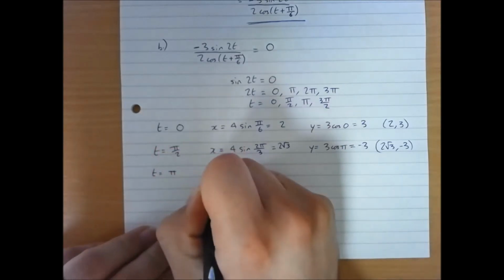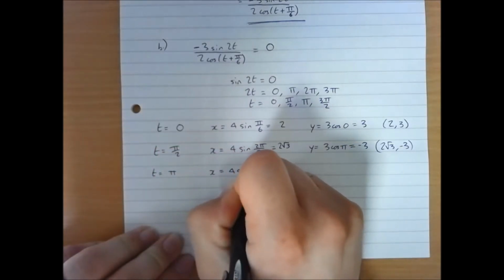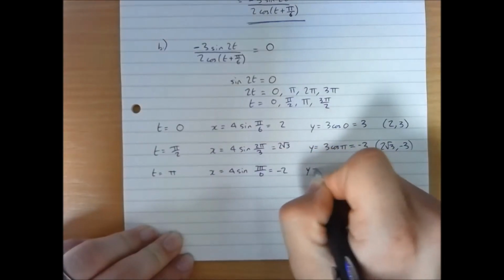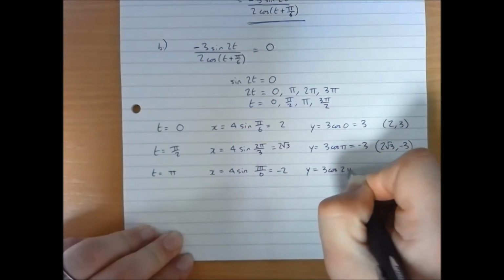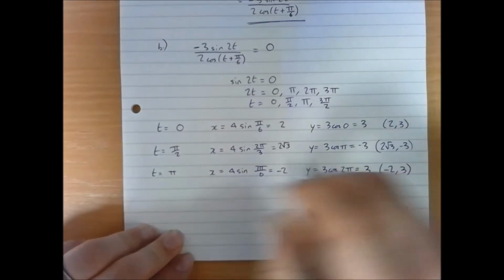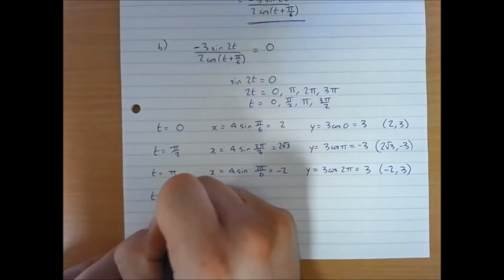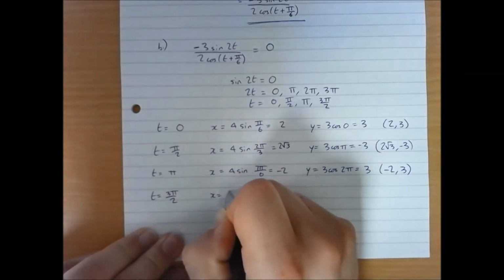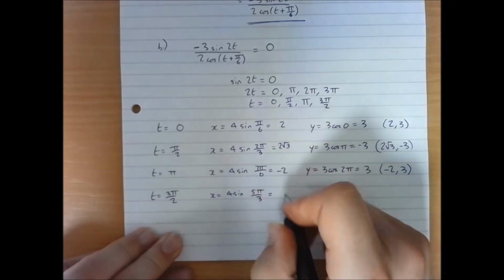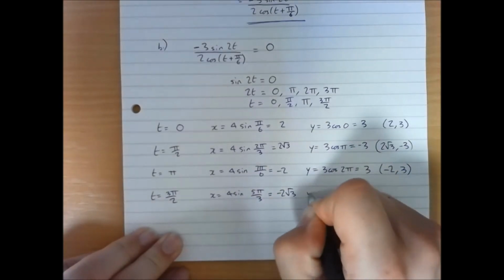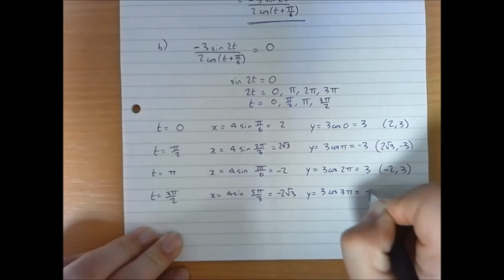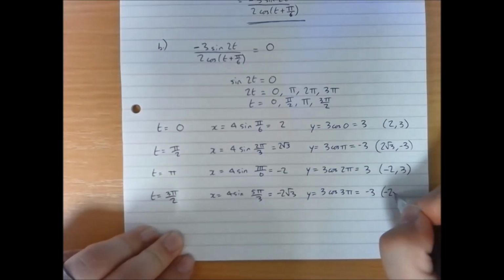When t is equal to pi, x is equal to 4 sin(7 pi/6), and that's equal to minus 2. y is equal to 3 cos 2 pi, which is equal to 3. And finally, when t is equal to 3 pi/2, x is equal to 4 sin(5 pi/3), which is equal to minus 2 root 3. y is equal to 3 cos 3 pi, which is equal to minus 3. So my final coordinate is (minus 2 root 3, minus 3).